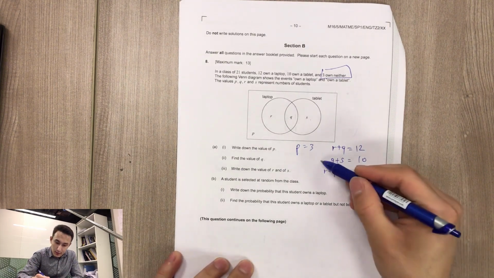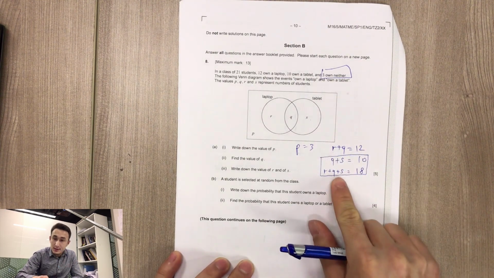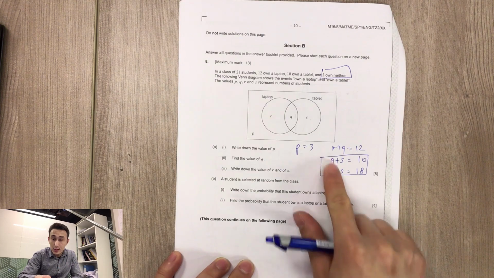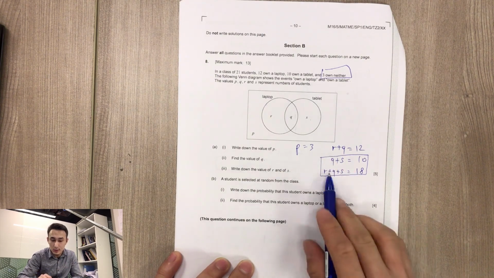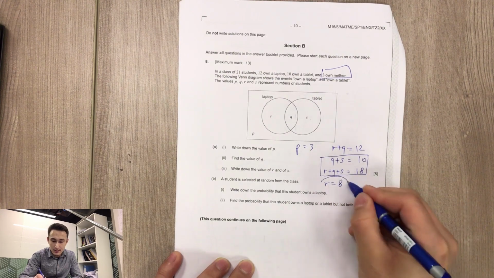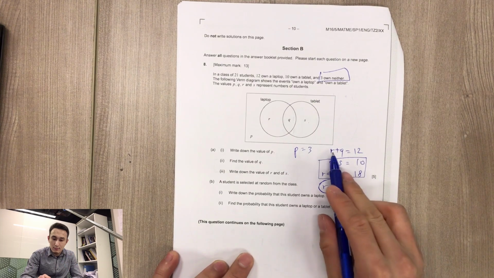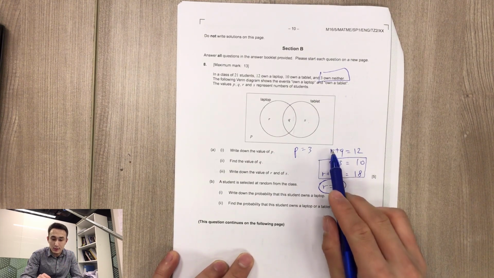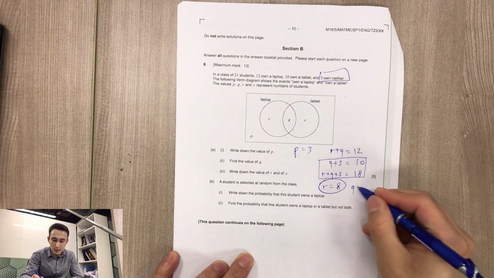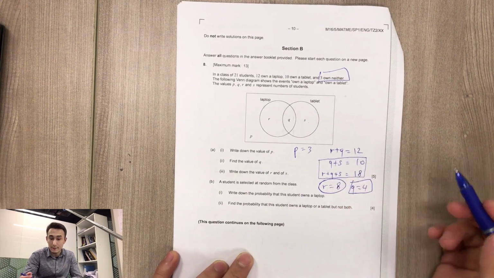So if we look at these 2 equations now, let's subtract side by side. When we subtract, Q and Q will cancel out, S and S will cancel out, so we're left with R. R will be equal to 18 minus 10, which is 8. That's the R. Now, using this R and substituting back into the first equation, R plus Q is equal to 12. That means Q is equal to 4, because 8 plus 4 is equal to 12.